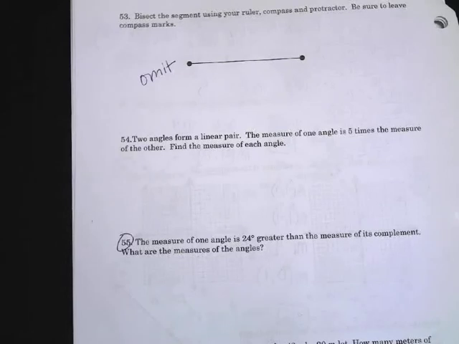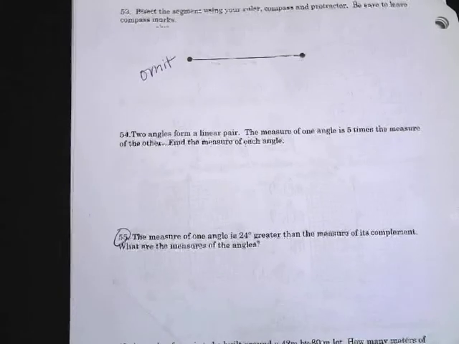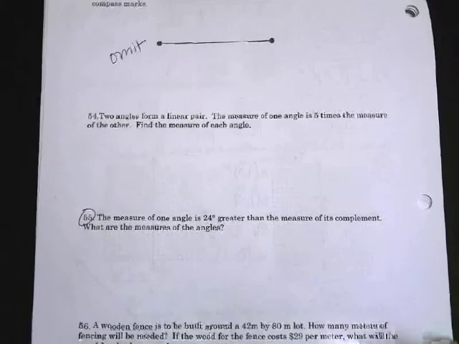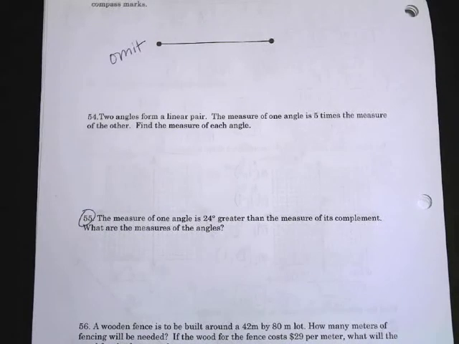Alright, well this is the last video for chapter 1. We're going to do pages 6 and 7. We're going to start with number 55. We skipped number 53 because it is a segment bisector and we're not going to do that this unit. So you can omit it.